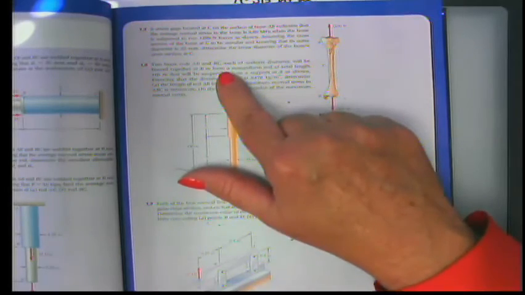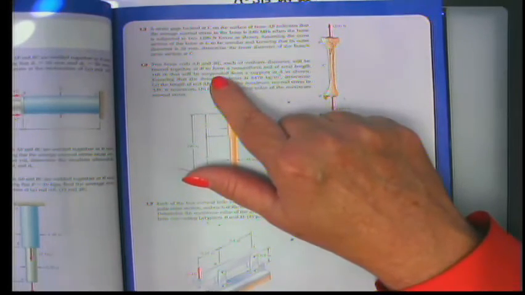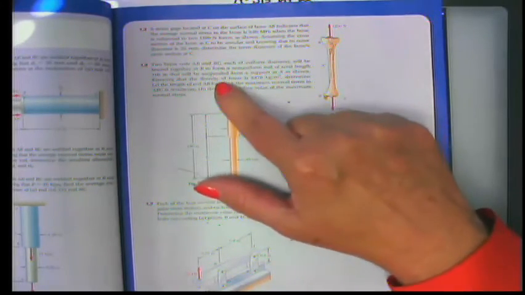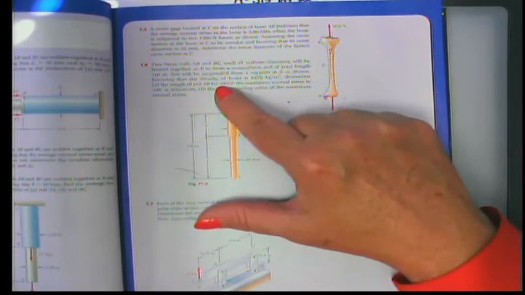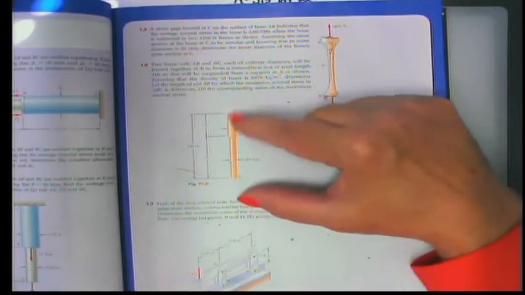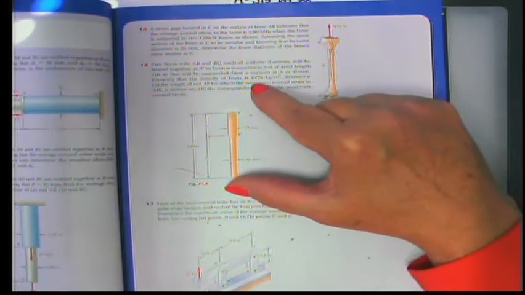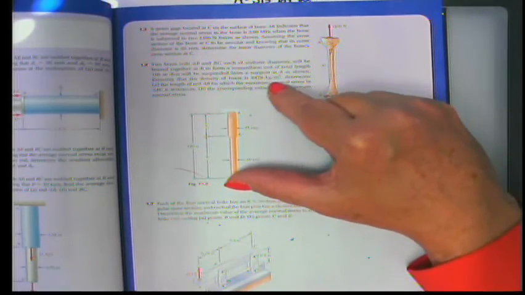2 brass rods, each of uniform diameter, will be brazed together at B to form a non-uniform rod. Knowing that the density of brass is this. Oh, I see. So what they're saying here is this brass rod is hanging under its own weight. So in other words, we have a kilogram per cubic meter.